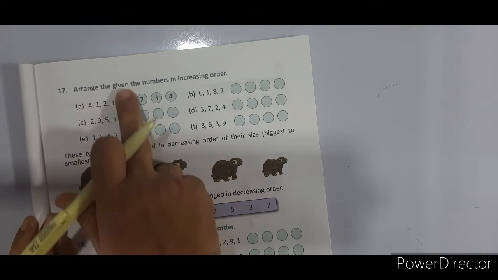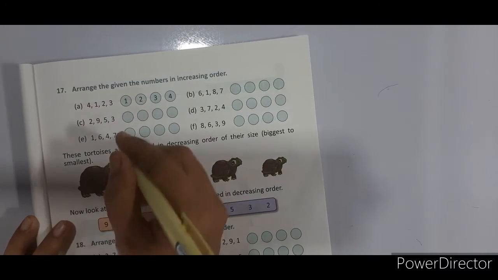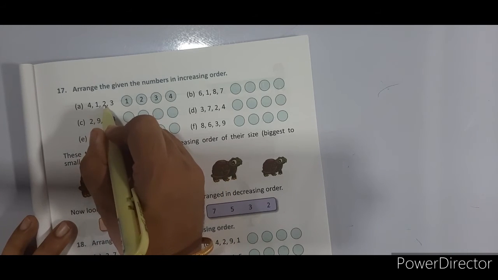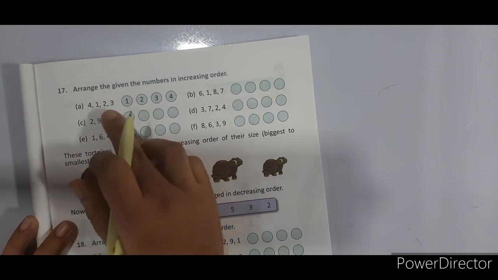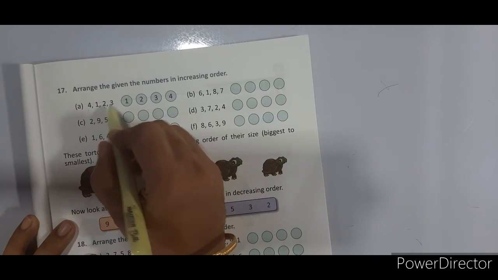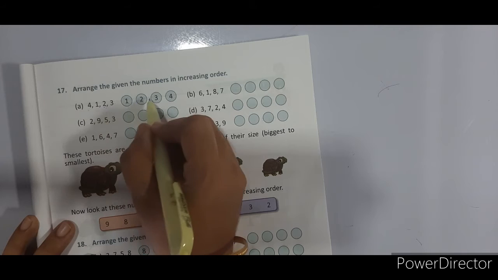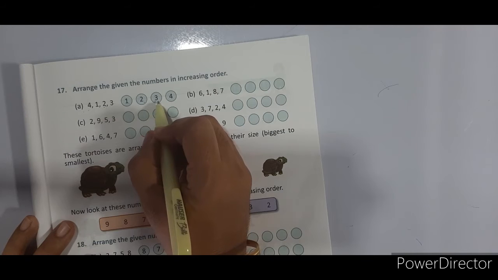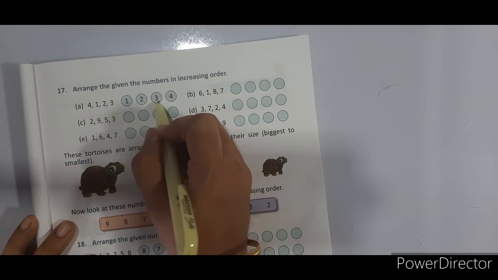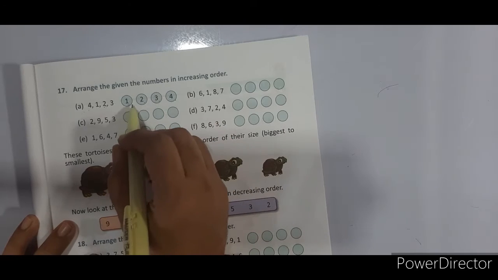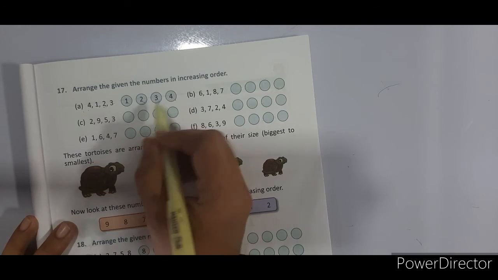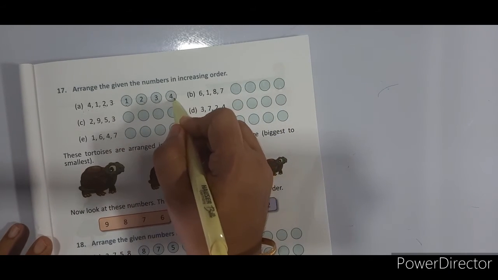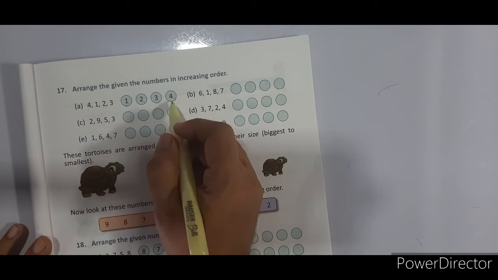Out of these 4 numbers, the smallest number is 1. So you are going to write 1, and then out of the remaining 2, 3 and 4, you have smallest 2. So you are going to write smallest 2. Then only 3 and 4 is remaining. So you are going to write first 3 and then 4. So you can see now 1, 2, 3, 4. This is in increasing order. Small number to big number, isn't it? Small number to big number.